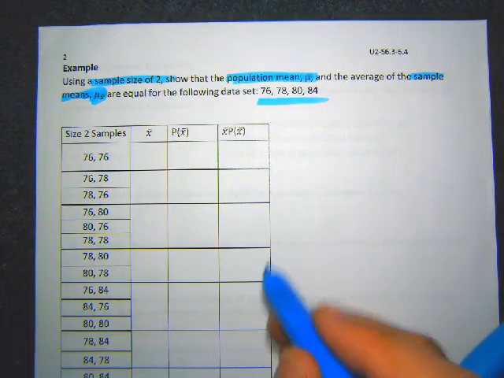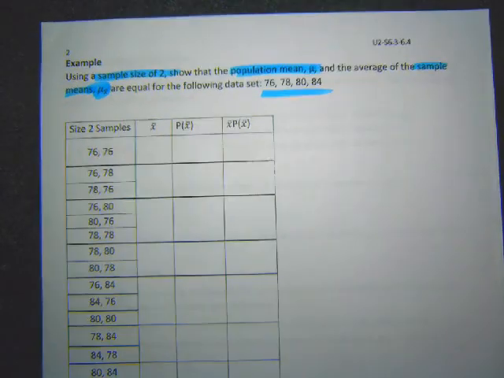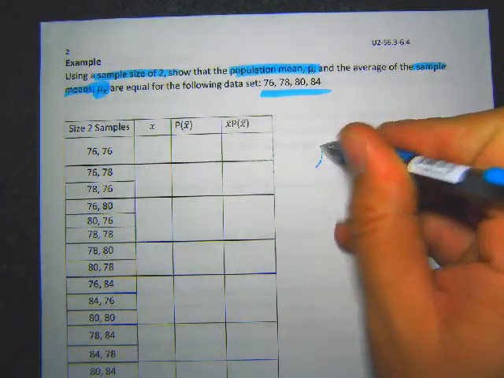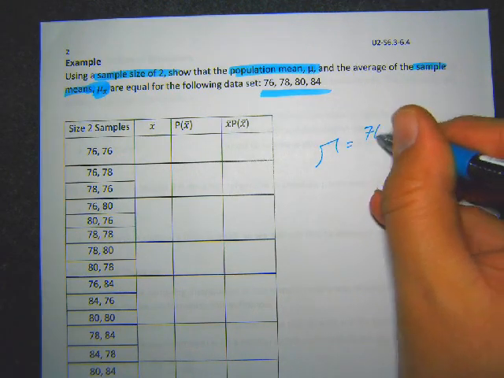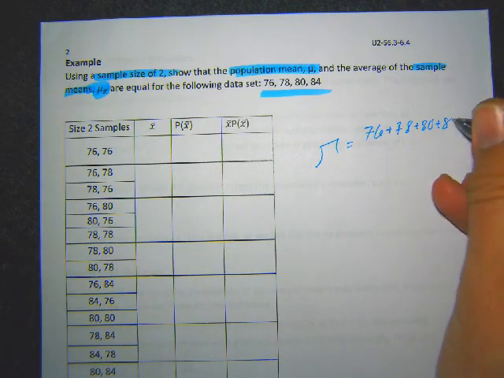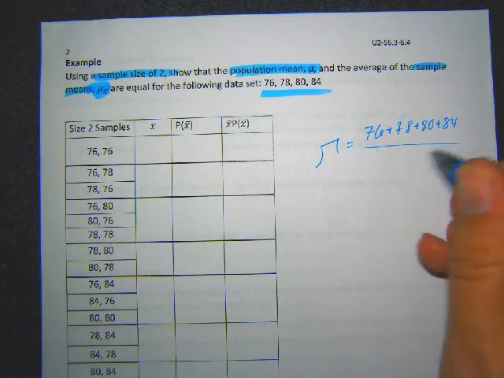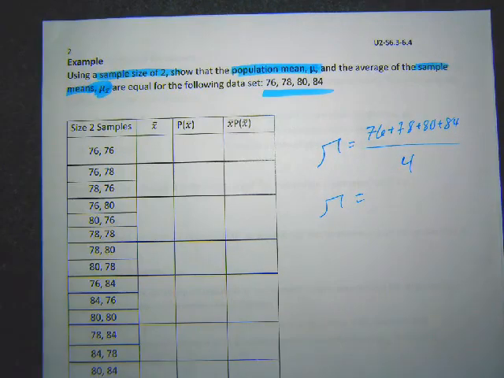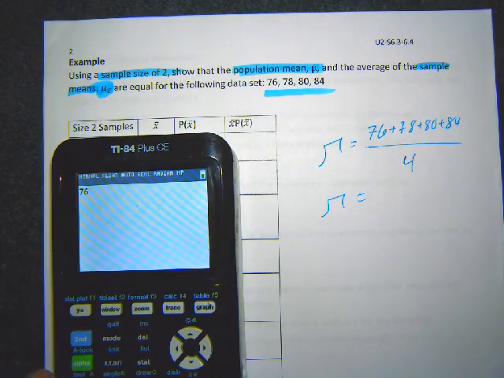So that's the data set we're working with. We've got 76, 78, 80, and 84. First, if I just wanted to find the mean of this set, the average of this set, remember that to do that, we're just going to take all the values, 76 plus 78 plus 80 plus 84, add them all up and divide by how many there are. Well, there's 4 values, right? So divide by 4. And that would give us our mean for the entire population. So if I want to find the mean and I have all the values, just add them all up.